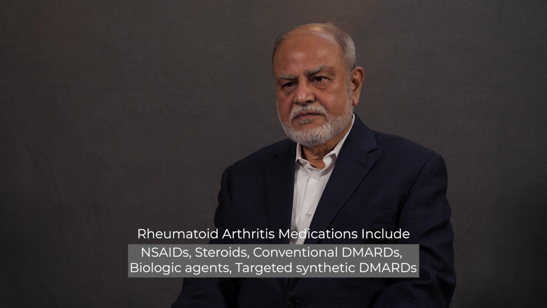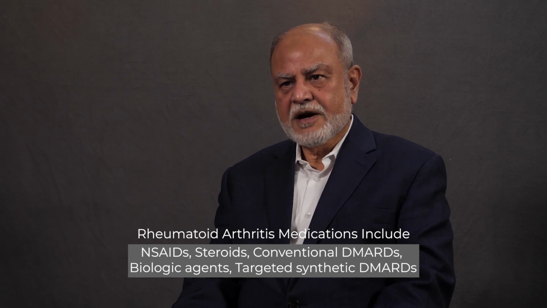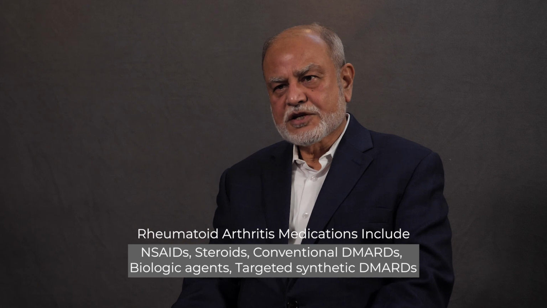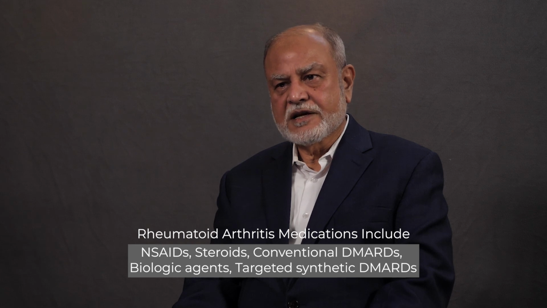However, we can manage the progression of the disease by doing light exercises for the affected joints, and heat. Application of heat can help with symptom control. Non-steroidal anti-inflammatory medications like Advil and Motrin help. Sometimes prednisone, and medications for long-term control of the disease.